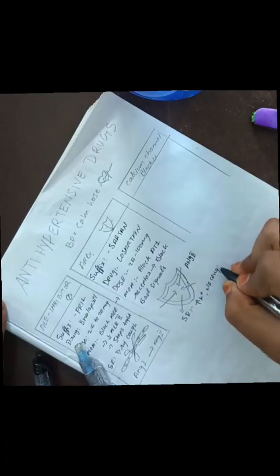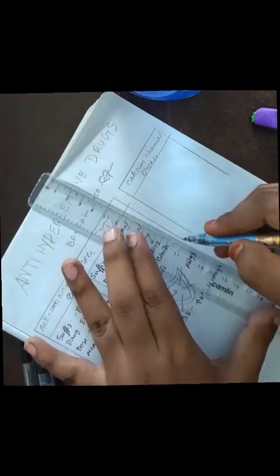What would be its side effect? It is increasing the potassium. Its advantage is that it has no cough. So, quick exam trick: if a patient got cough with enalapril, switch to losartan, right?